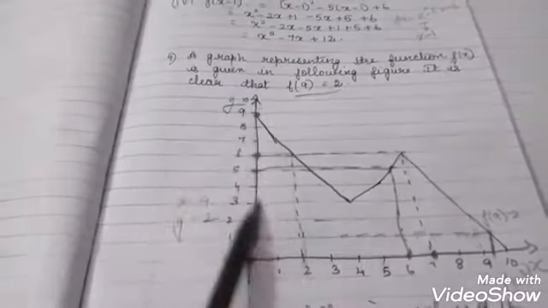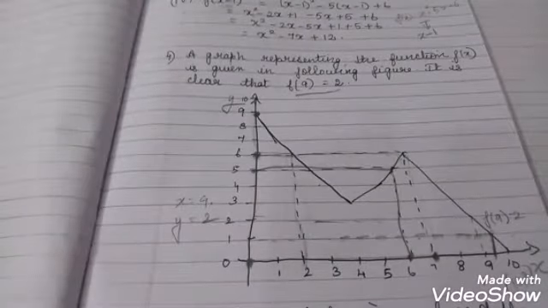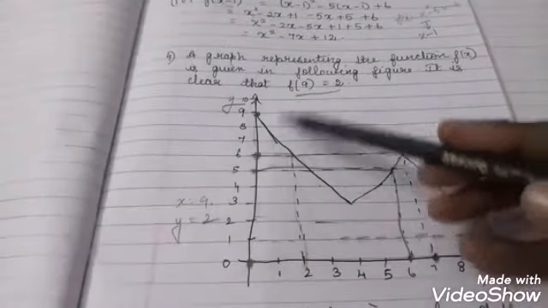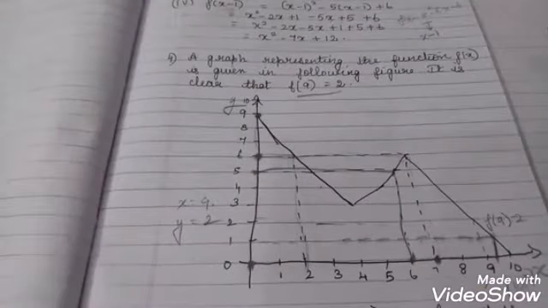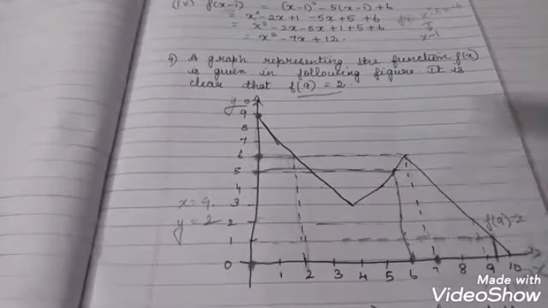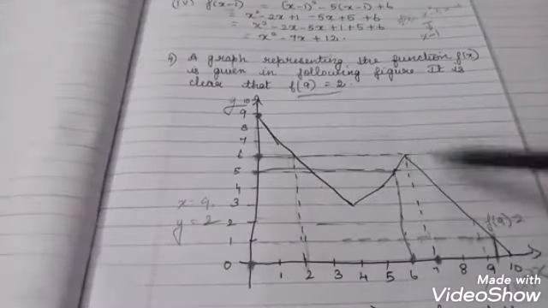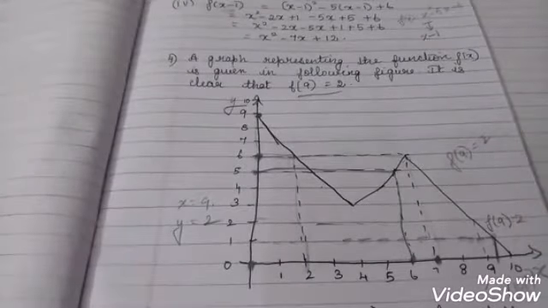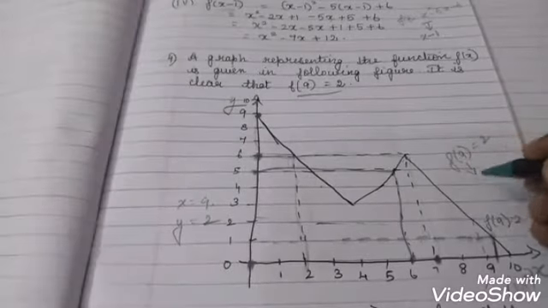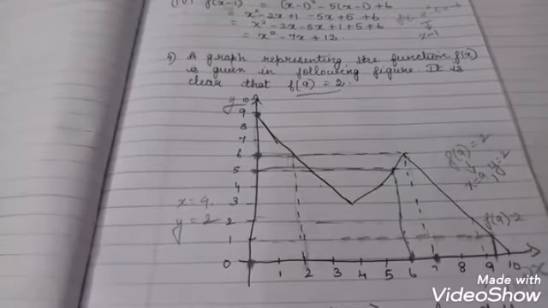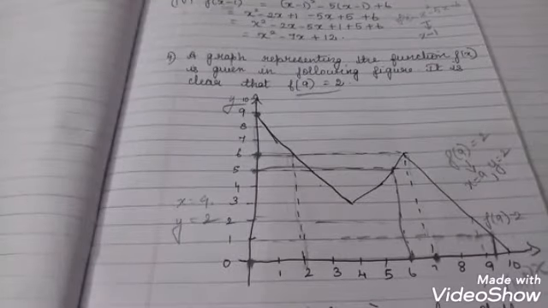So you have the y-axis and the x-axis here. It's given as f of x. X ranges from 0 to 10, y also ranges from 0 to 10. That is also clearly given to us here. And the curve is given to us, starting from 9 here. It's given that f of 9 is equal to 2. So what do you mean by saying f of 9 is equal to 2? When x is equal to 9, your y is equal to 2. This is what we mean by saying f of 9 is equal to 2.